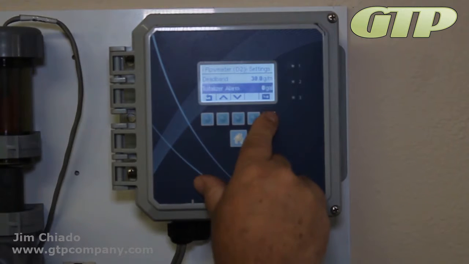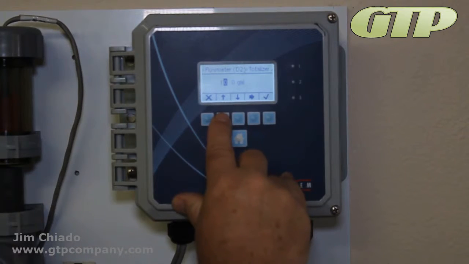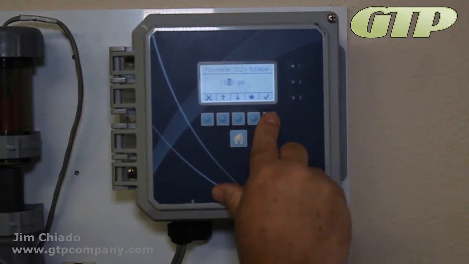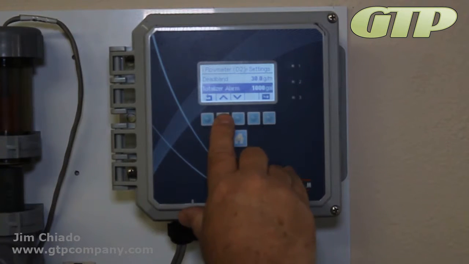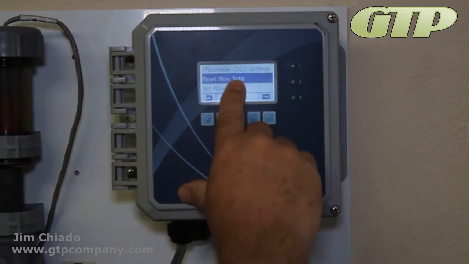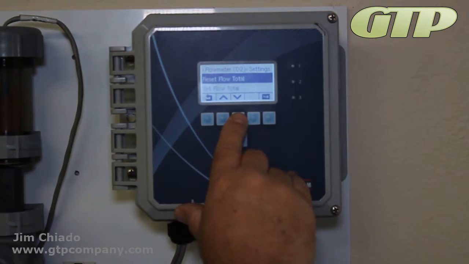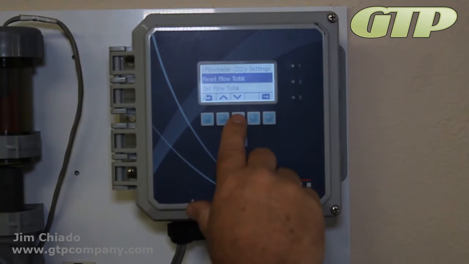Totalizer alarm, we're going to set that for 1,000 like we did the other one, and this says that over 1,000 gallons, and we're going to set later a schedule to reset it, over 1,000 a month gives you an alarm. Reset flow total. I don't want to reset the flow total, but once it starts, it does totalize for you. You can reset that once a month.